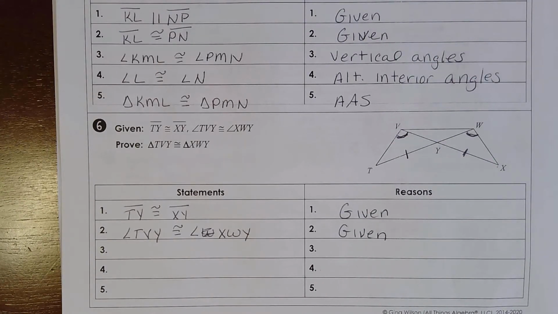All right, what else do we have? So we have an angle and a side. So it could be side, angle, side. Could be angle, angle, side. Could be angle, side, angle. Do we know anything about another angle or another side? No, we know nothing else. All we know is that TY is congruent to XY. That's it for sides. So it can't be side, angle, side. We need a second angle though. Where are we going to find that second angle? Yeah, these vertical angles right here.